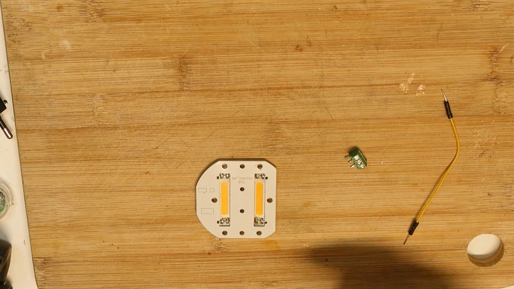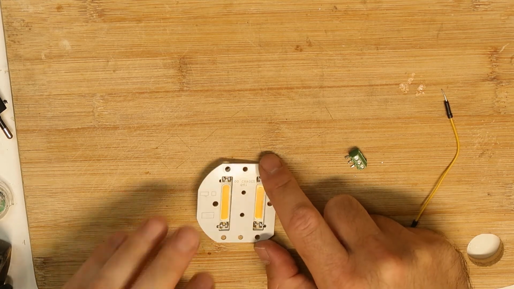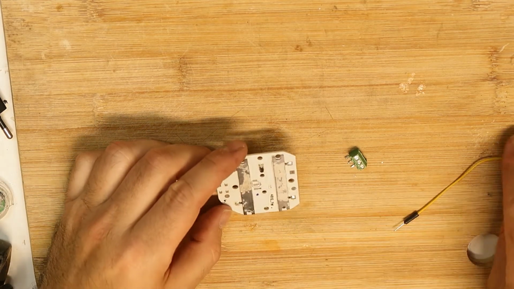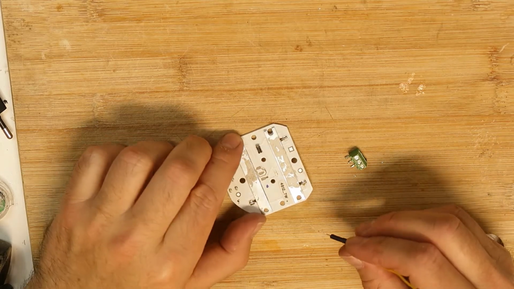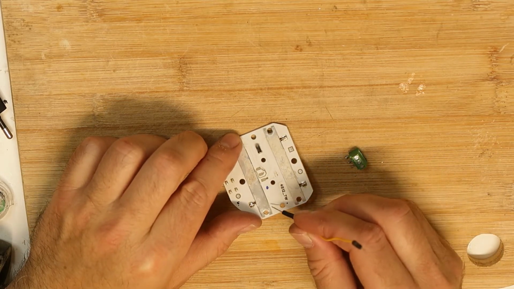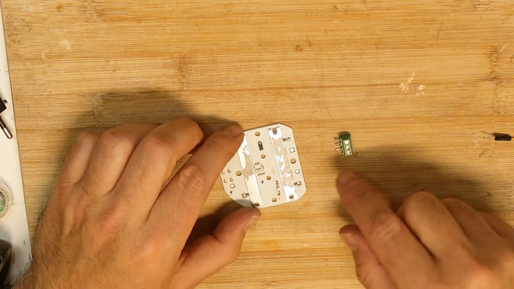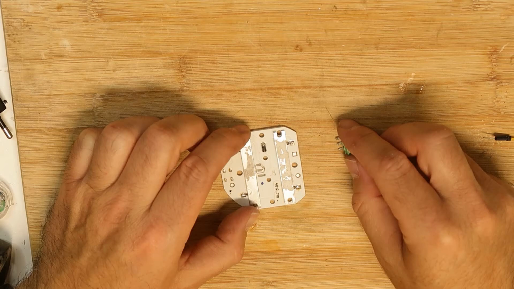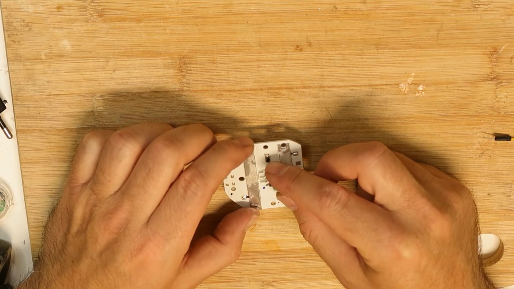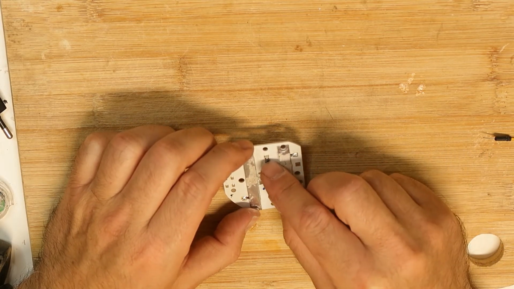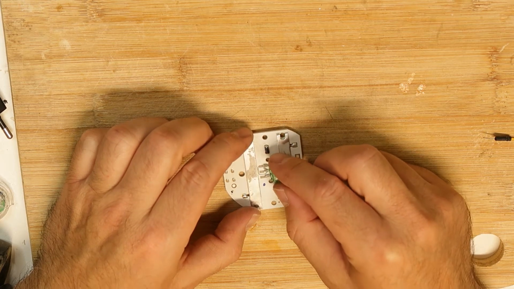How did I know this? Very simple, because I see the short here on the PCB between both sides of the LED. So what is left is this, and that's all. And about the diode, I'm not sure why. About putting everything back, probably it was like this.